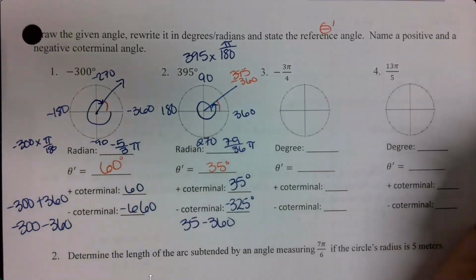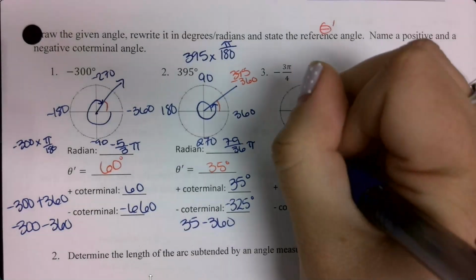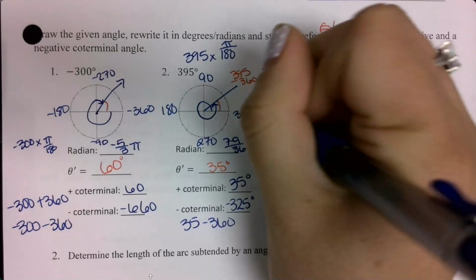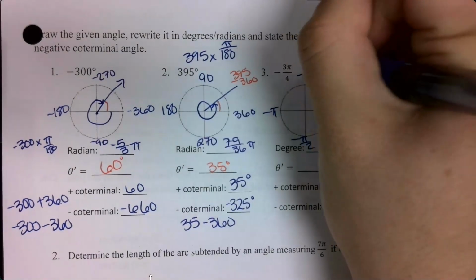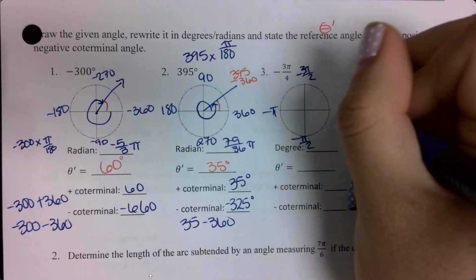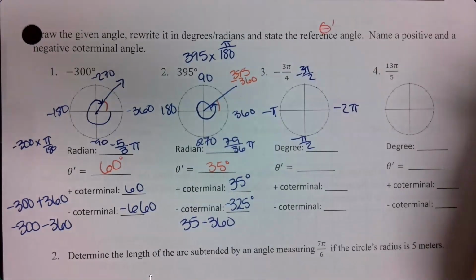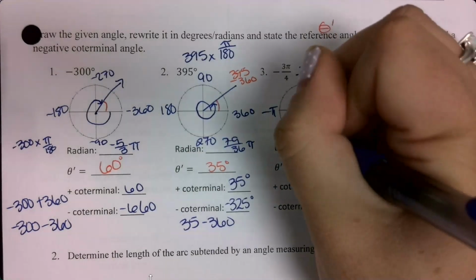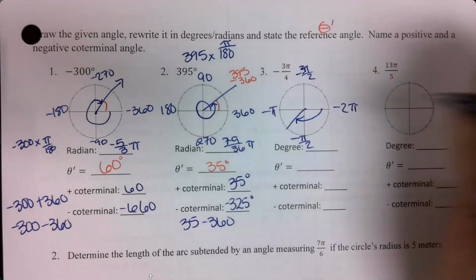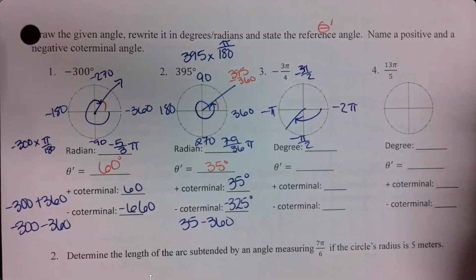Over here, I am in radians, so this is negative pi halves, negative pi, negative 3 pi halves, and negative 2 pi. Negative 3 pi fourths is a little more than pi halves, so that is going to be over here. And it went the opposite direction, so it goes like that.